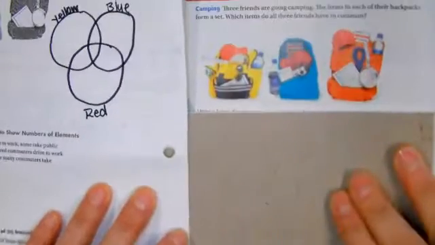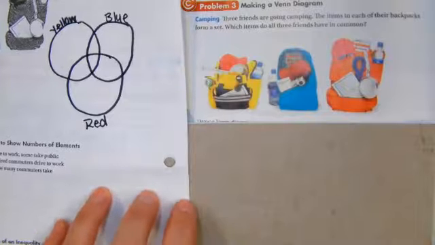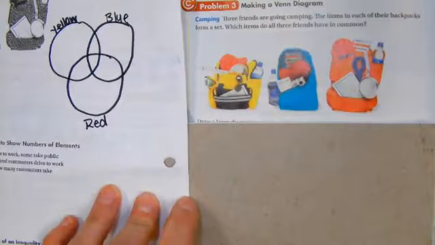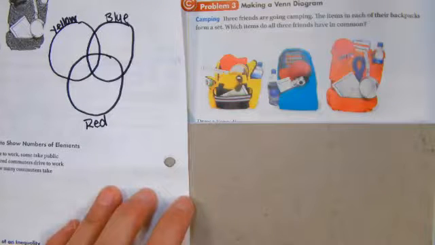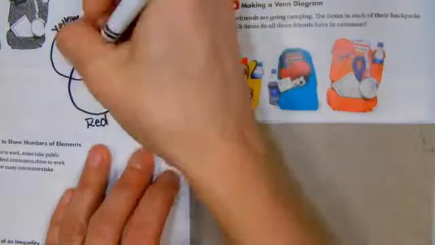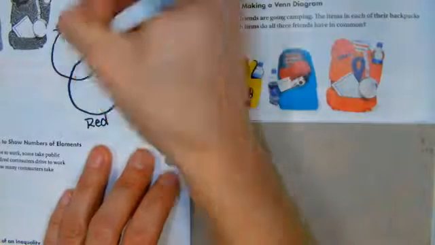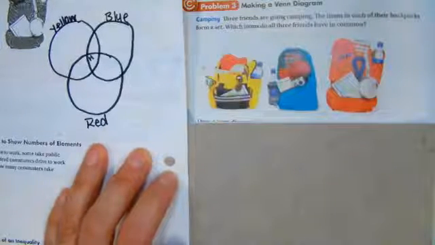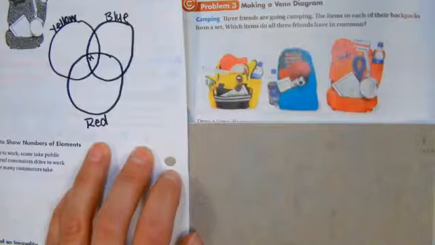Okay, so let's look at items in the yellow bag, right? So what is one item that you see that is in all 3 bags? Malcolm. A hat. A hat is in all 3. So all 3 has to go in the middle. I'm just going to put H for hat because we don't have a lot of space. Is there anything else that anyone sees in all 3 bags? Carla, what is it? Water bottle. Yep.